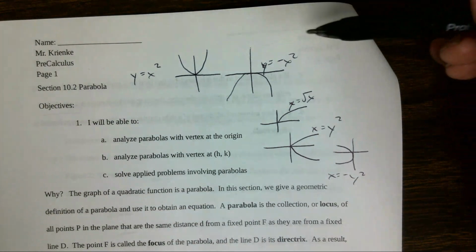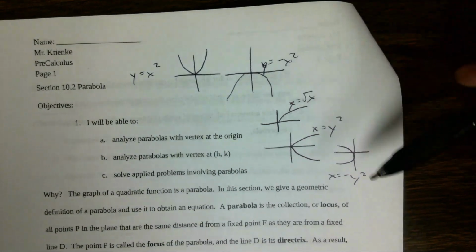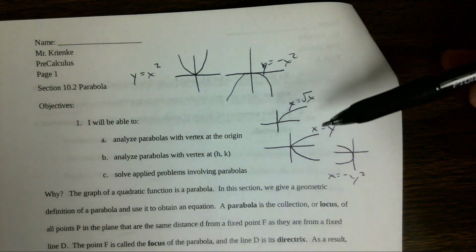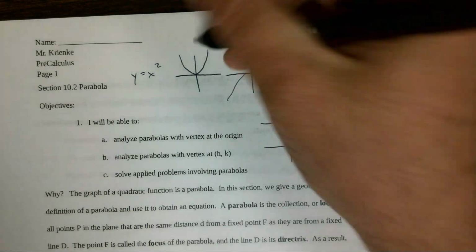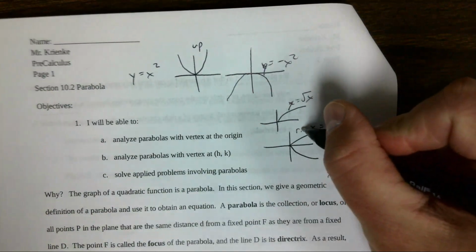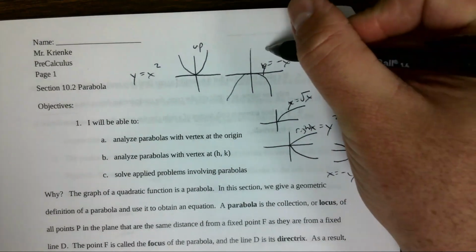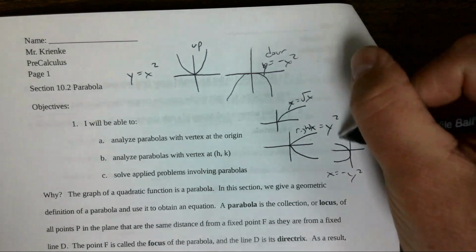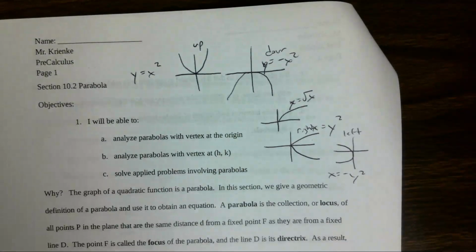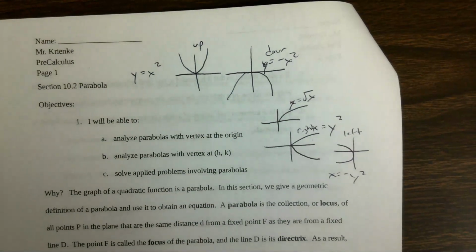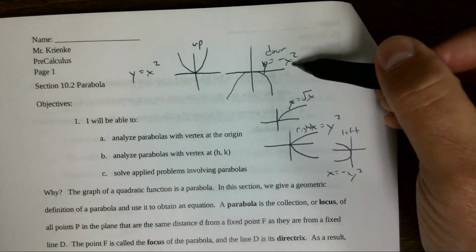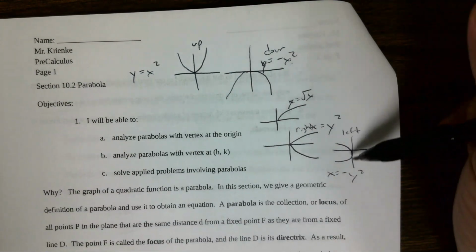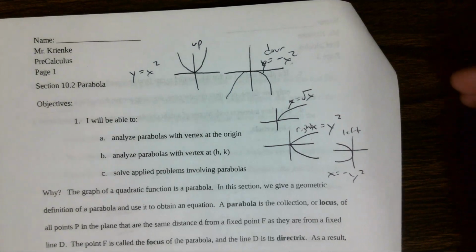So based on signs, you'll know that if it's positive, it's either going to be up or right. And if it's negative, it's either going to be down or left. And it depends on what's squared as to whether it's down or left, for example. If it's x squared, down. If it's y squared, left, if it's negative.